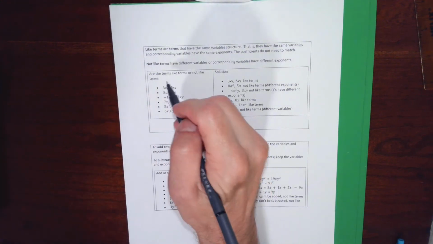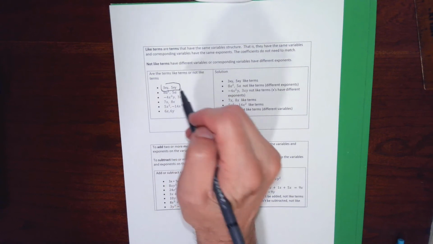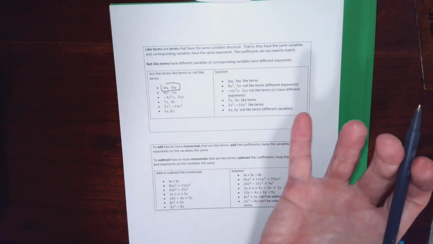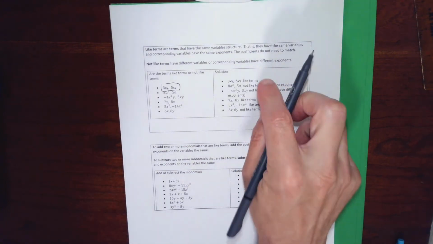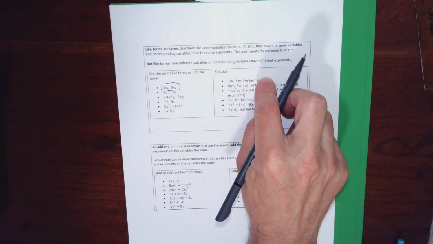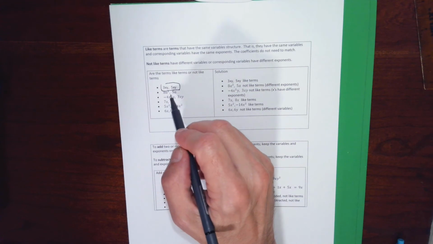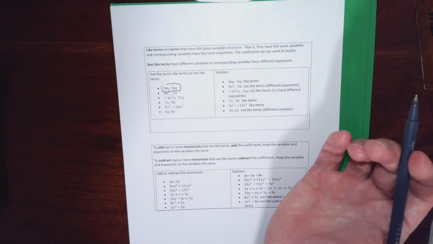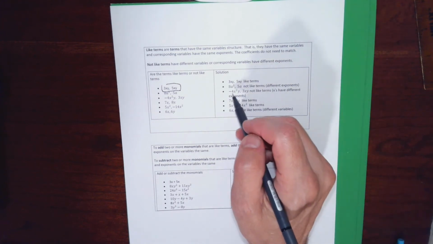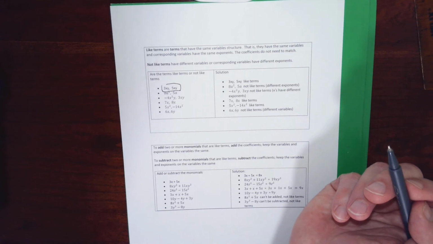So 3xy and 5xy, they have exactly the same variables. They have both an x and a y, and the x has an exponent of 1 in both, the y has an exponent of 1 in both. Those are considered like terms. Whereas 8a squared and 5a, they're not considered like terms. I'm not looking at the coefficients, I'm looking at the variables. You have to have the same variables and the variables need to have the same exponents. So 8a squared and 5a are considered not like terms because they have different exponents.